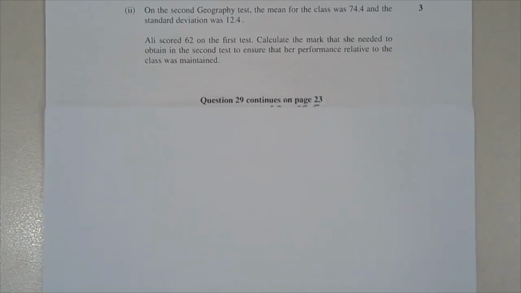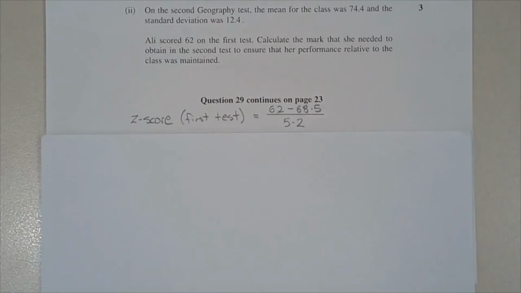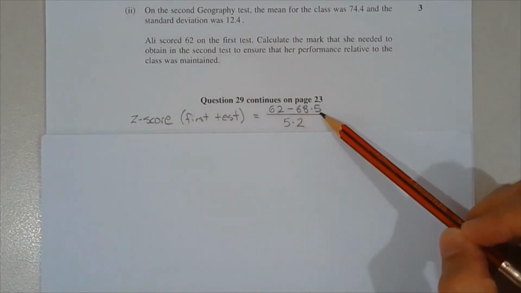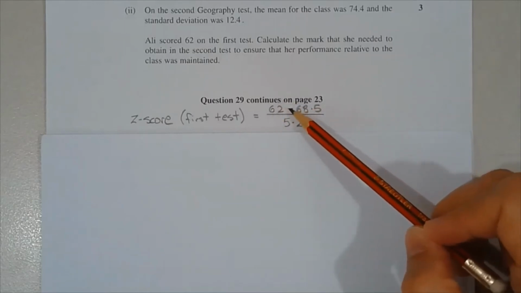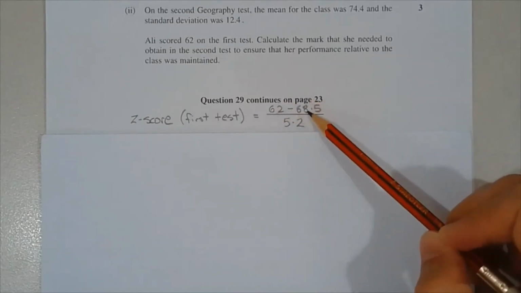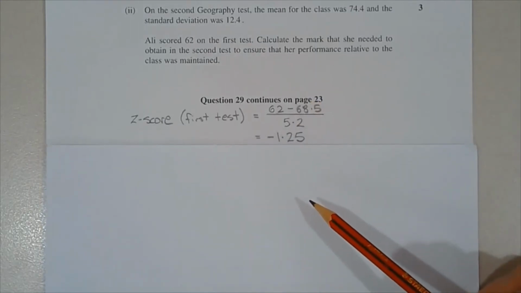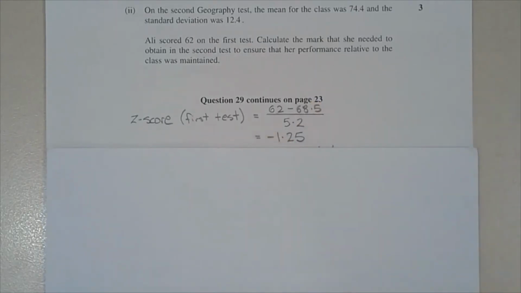So the first thing we're going to do is determine Ali's Z-score for test 1. And using the Z-score formula, it's 62 minus 68.5. So that's her raw score minus the mean for test 1 divided by the standard deviation for test 1. And that equals negative 1.25.